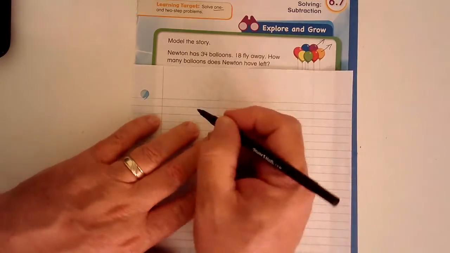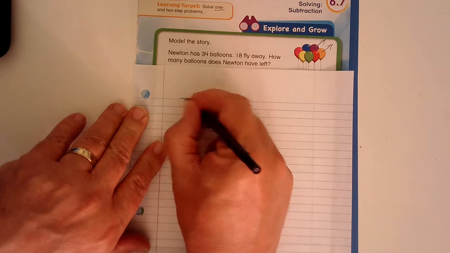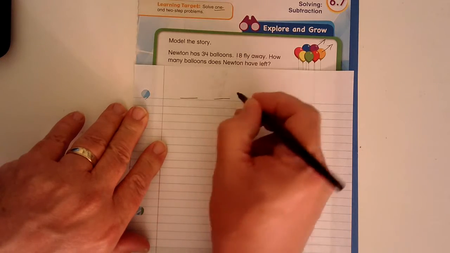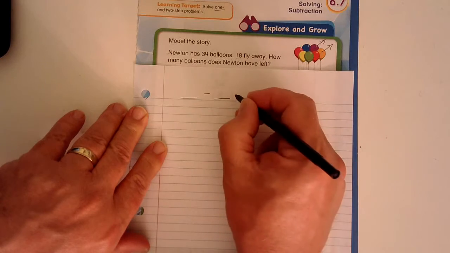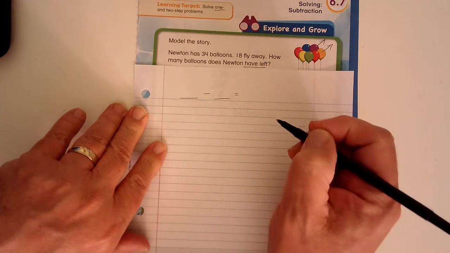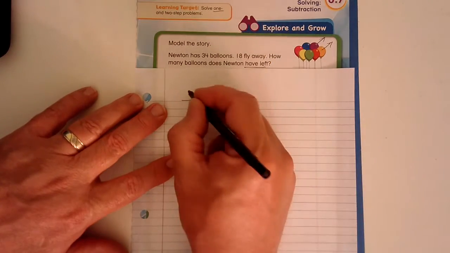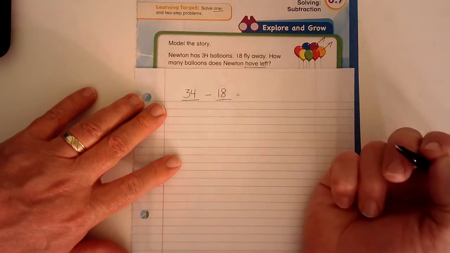So if I have these number of balloons, and some of them went away. When we talk about going away, we're doing a subtraction problem, and that will tell us how many we have left. Okay, so I just have to put in the numbers. There started with 34, and 18 flew away.